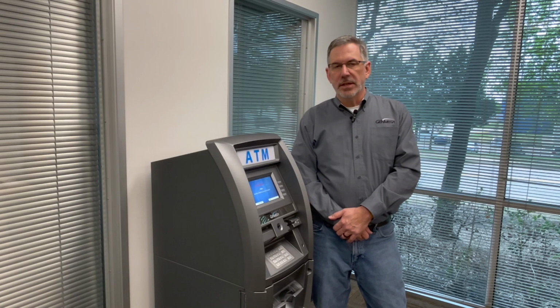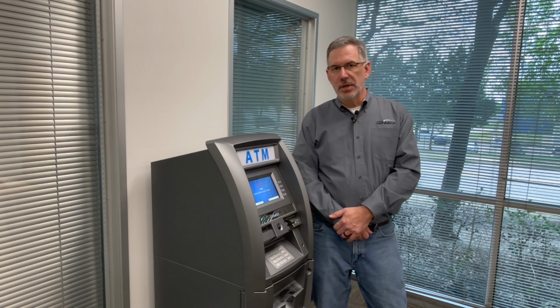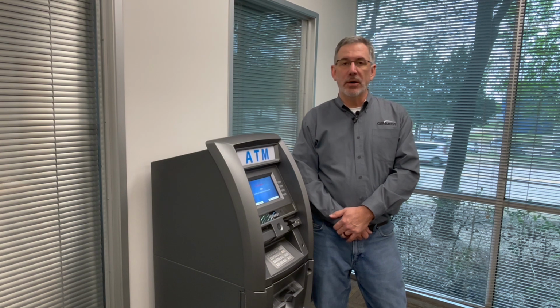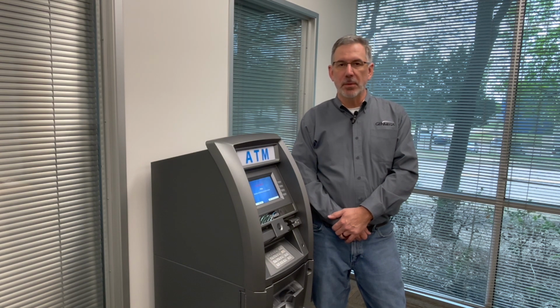So hopefully now you have an idea of how to diagnose and repair vault door switch issues, as well as some tips for how to bypass the switch in the field and keep a machine operable.